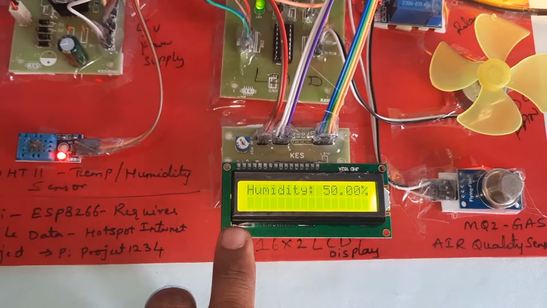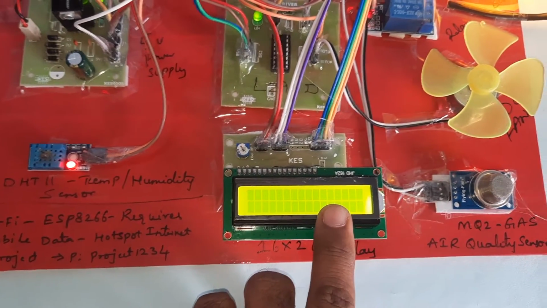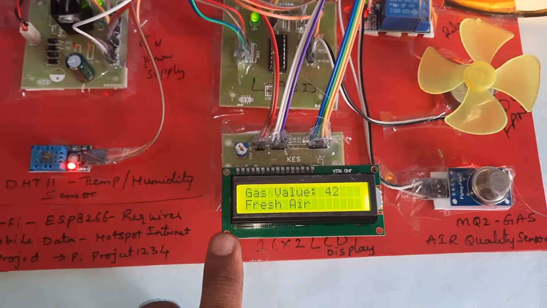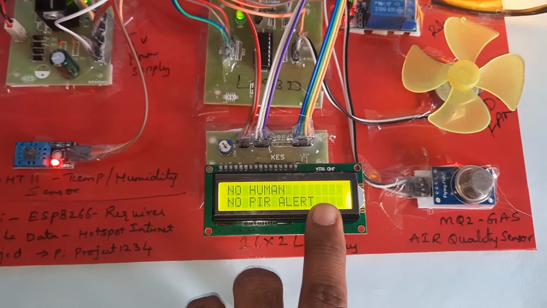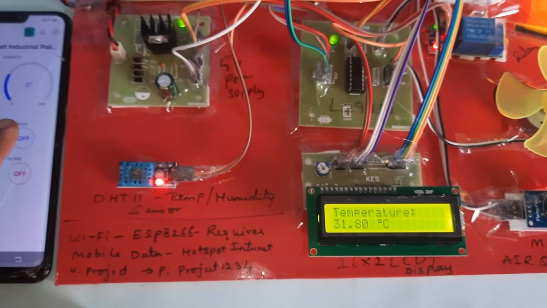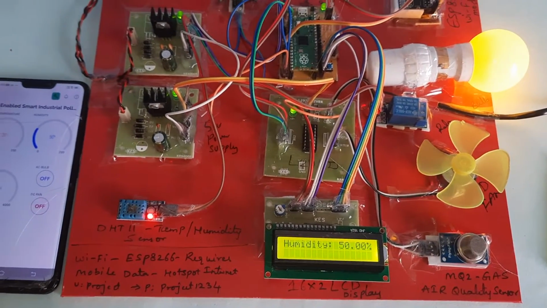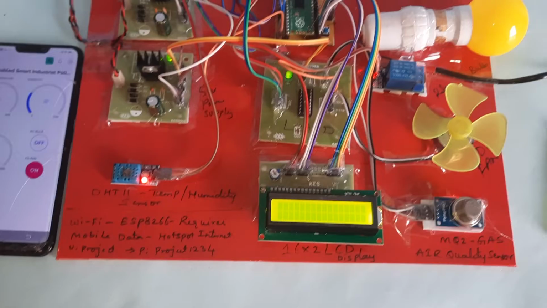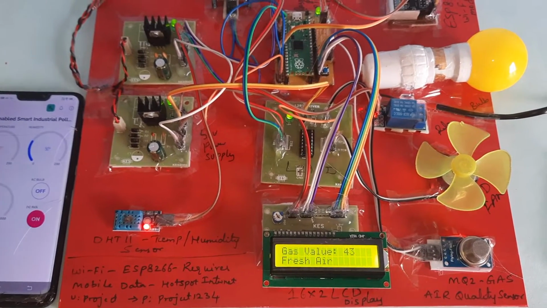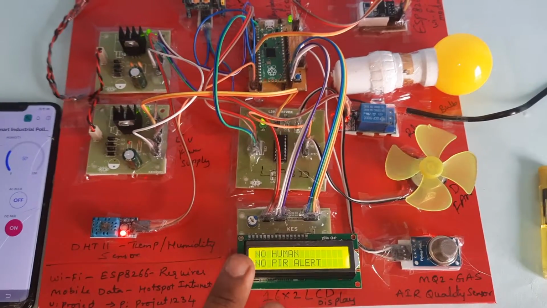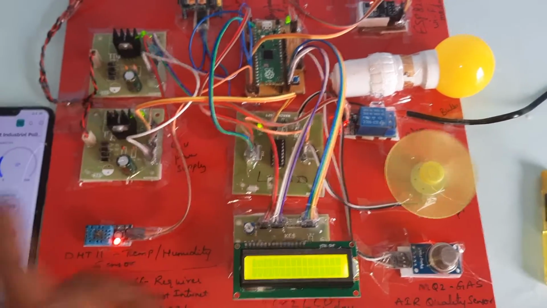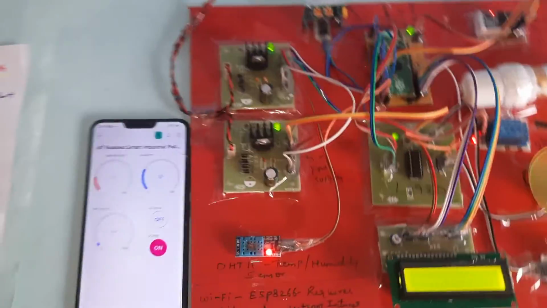Temperature 31, humidity 50, gas value 42, and no PIR alert. Bulb off, fan on. The DC fan is on once it connects to the server.